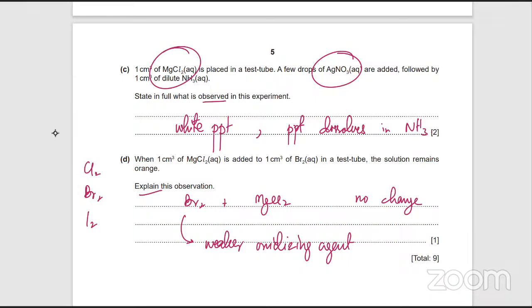Why does it? So it has a lower tendency to gain electrons due to greater shielding. Its nucleus is too shielded.